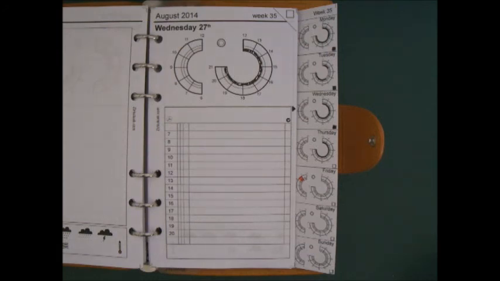So that's my current attempt at designing a new planning system for my Filofax. If you have any comments, please let me know. I'll be glad to hear them.